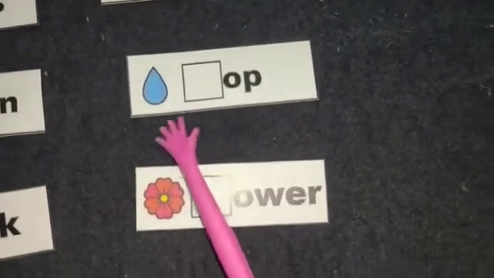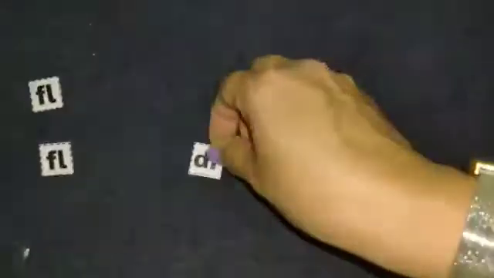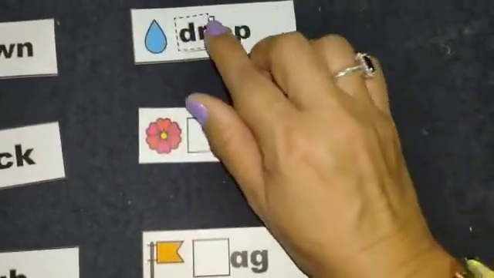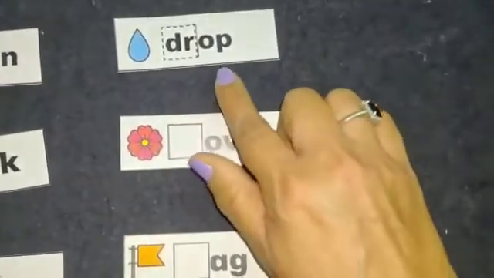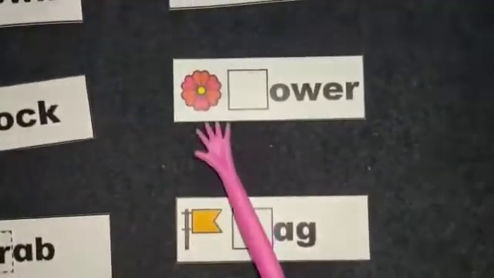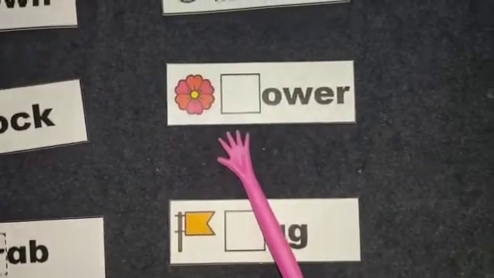Then we have drop. Dr. Very good. So we will take dr, D-R, and put it here. And the word becomes D-R-O-P, drop.